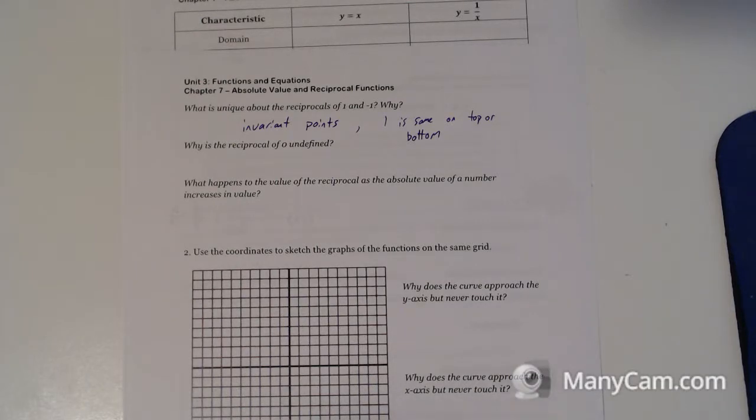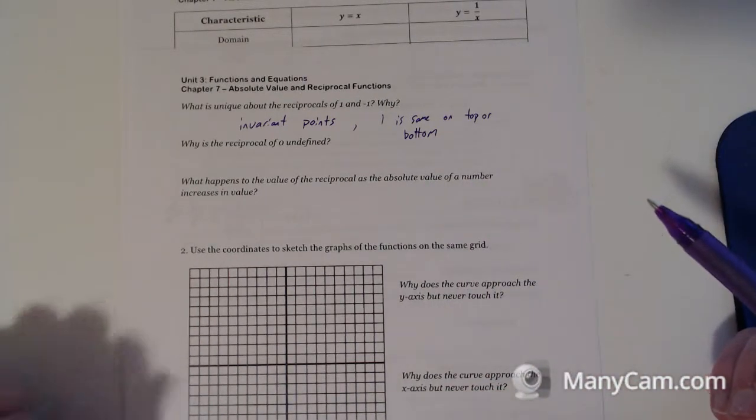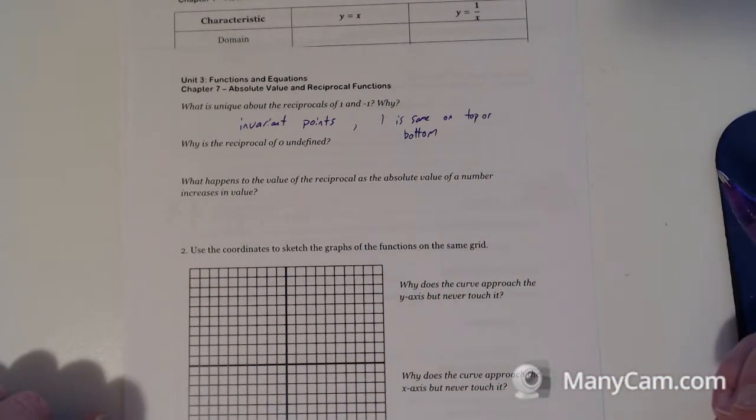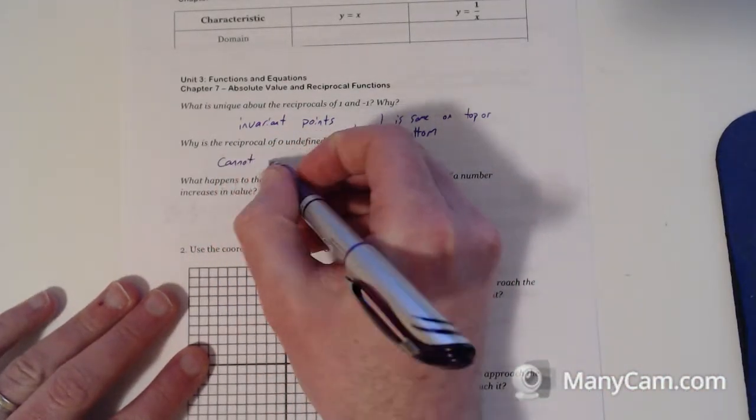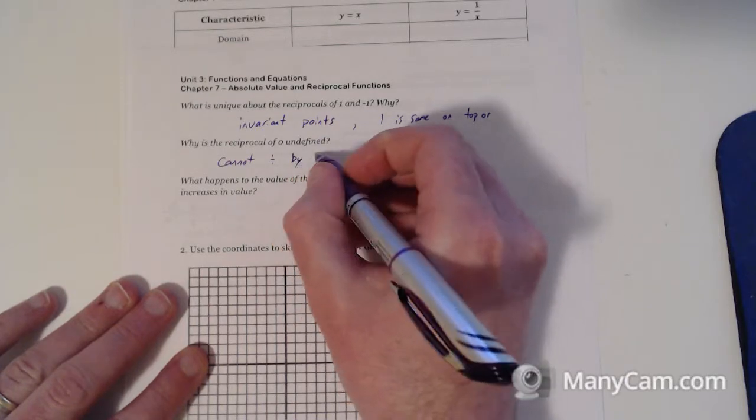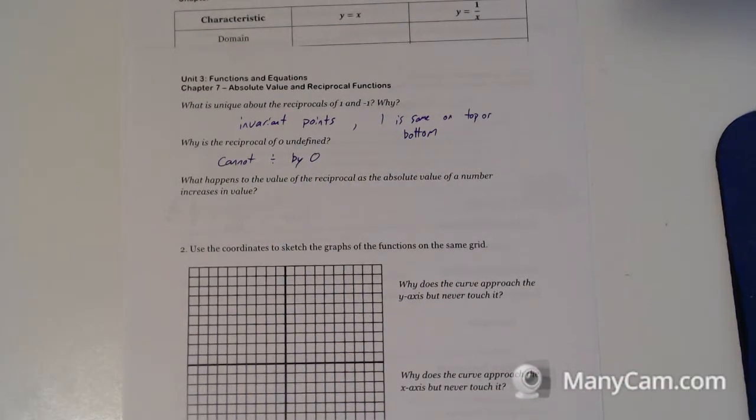Okay. Oh, this is completely different. Yeah, that's not going to help us. Why is the reciprocal of 0 undefined? Cannot divide by 0. That's just not allowed. That's a rule.